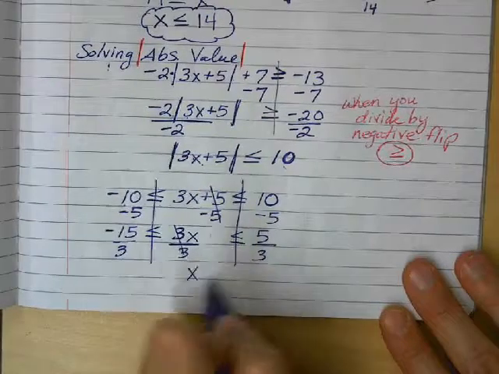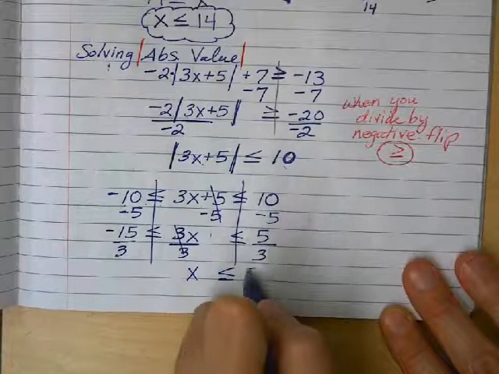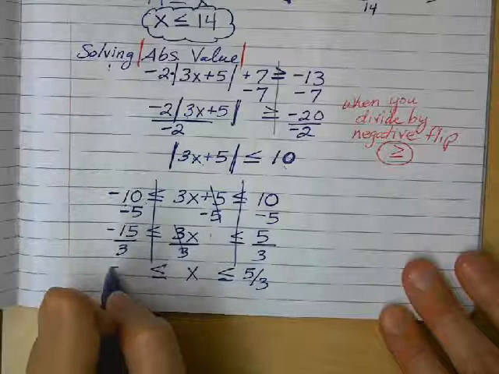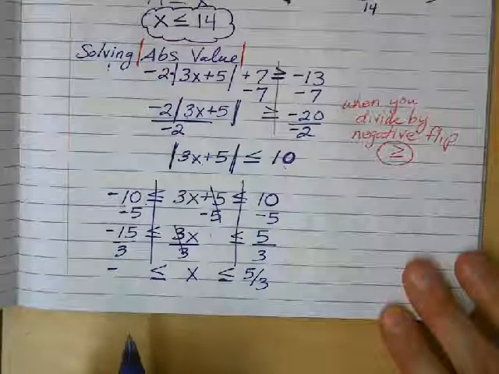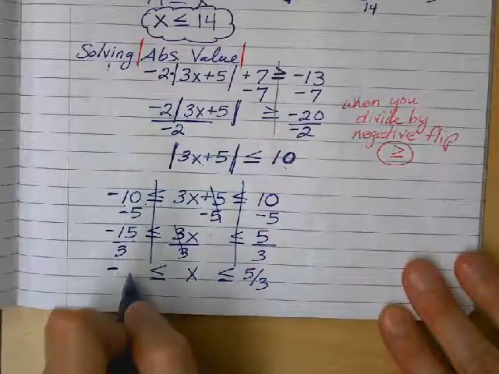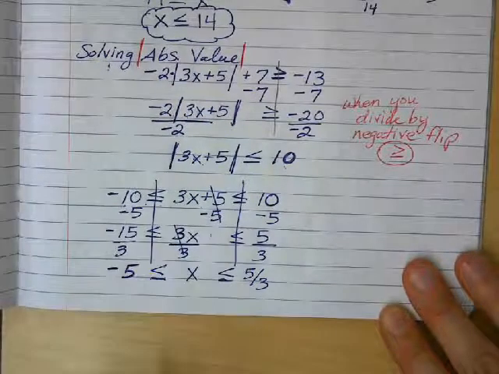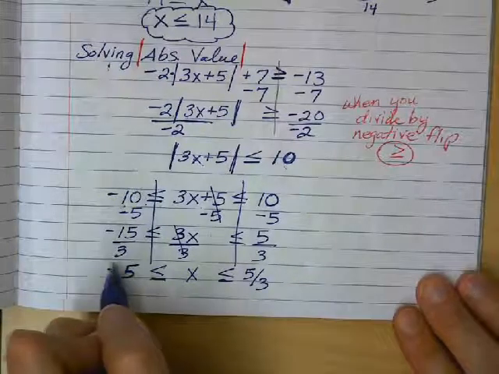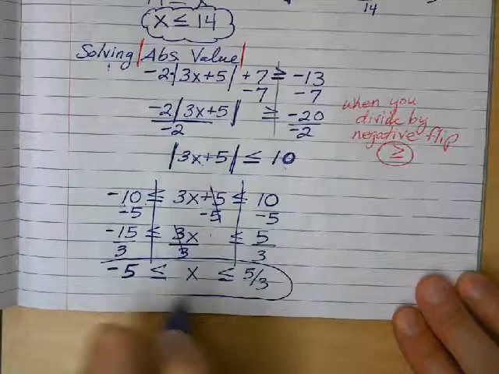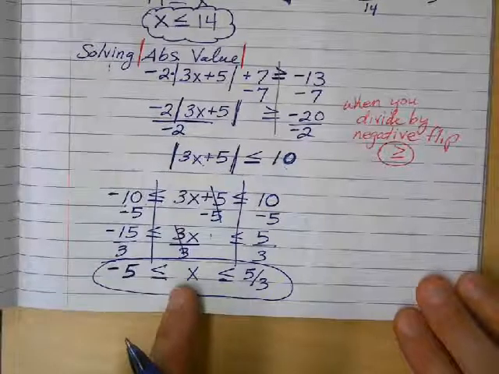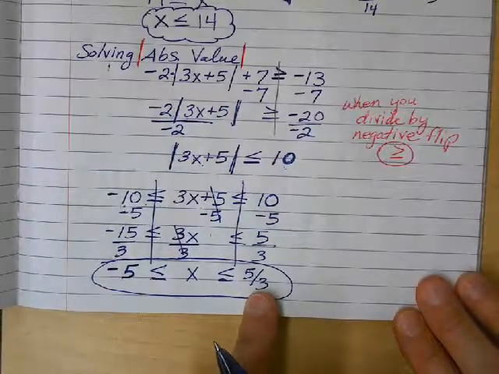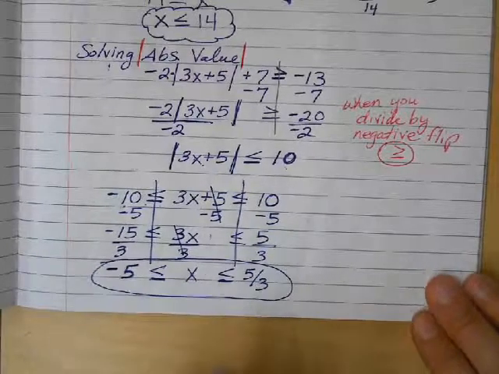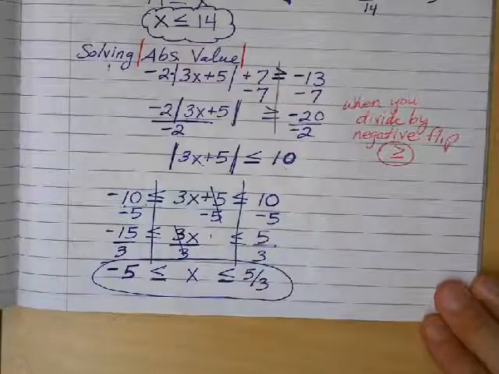So you get x is less than or equal to 5/3 on this side. And this side, x is bigger than negative... Oh, what's 15 divided by 3? That'd be -5. So it's like a double answer. That's the answer. You would shade between -5 and all the way up to 5/3. 5/3 is the same as 1 2/3. The graph would be shaded between -5 and 1 2/3.